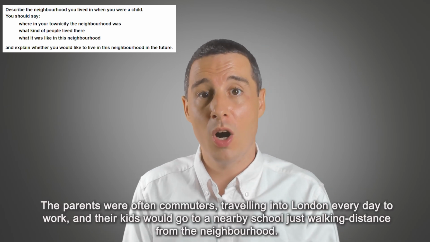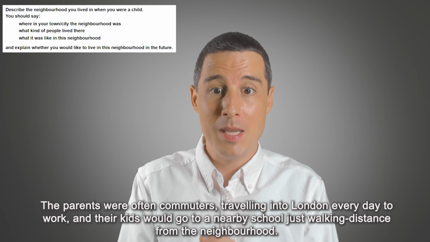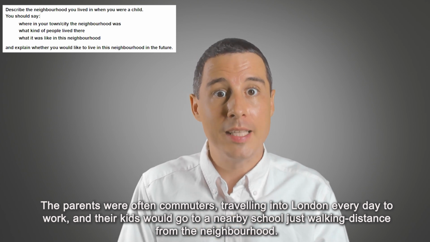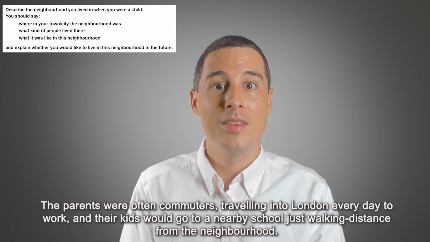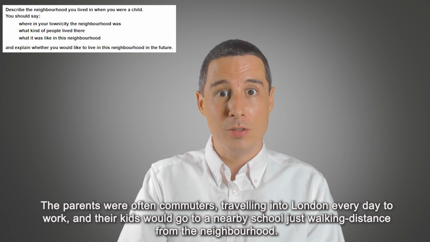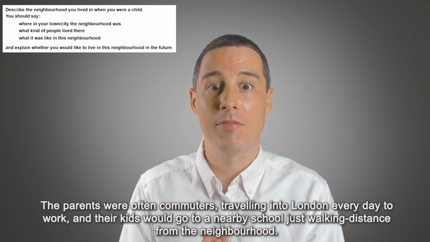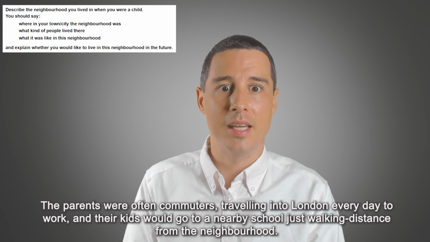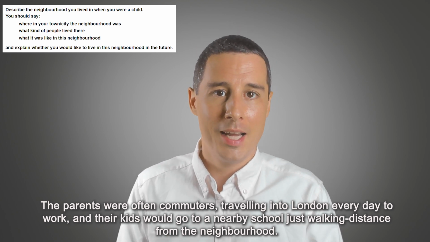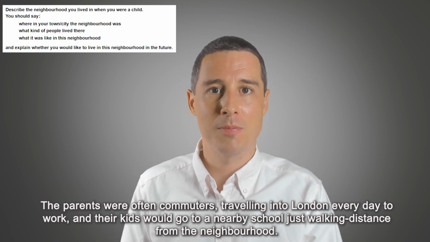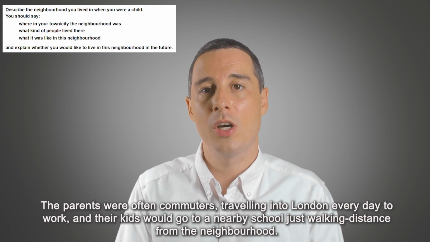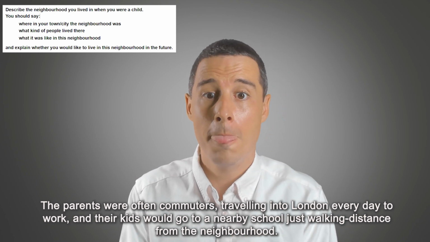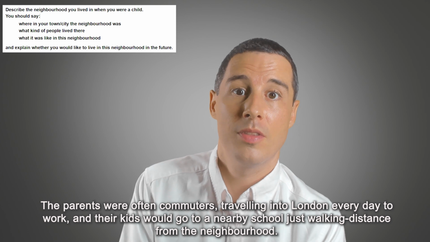The parents were often commuters, people who are travelling to and from work. This place is on the outskirts of London, so of course they're travelling into London every day to work, and we've just explained that. And of course their kids, we remember to mention them too, their kids would go to a nearby school just walking distance from the neighbourhood.